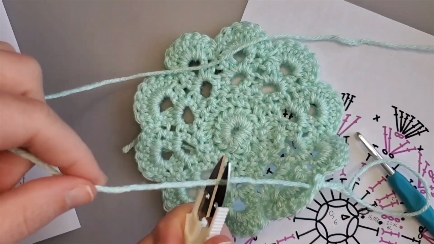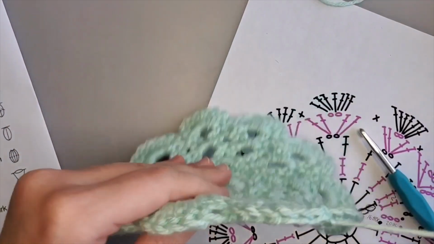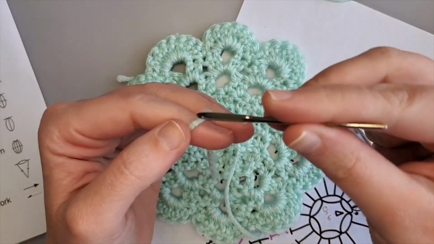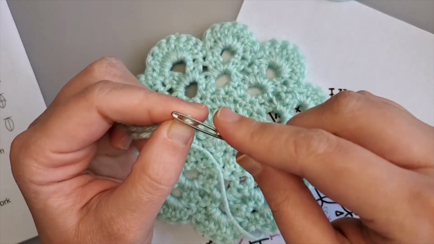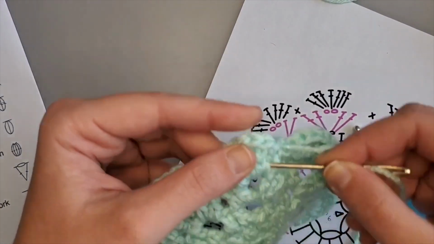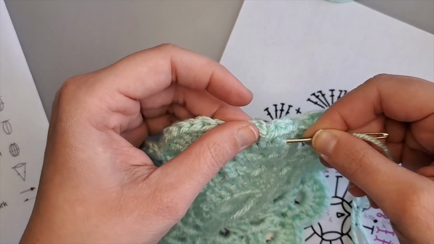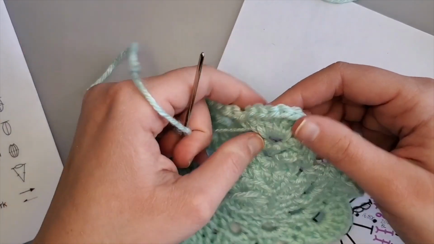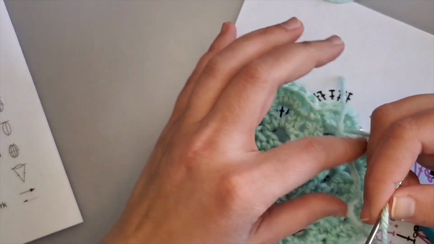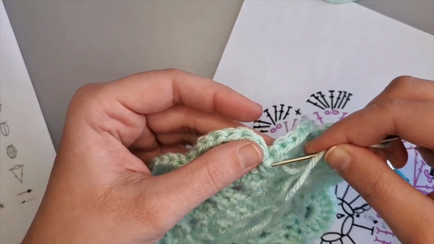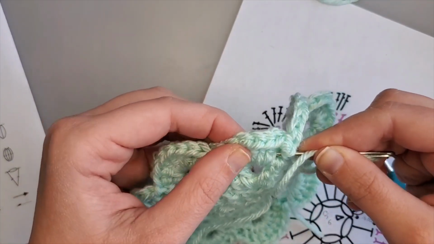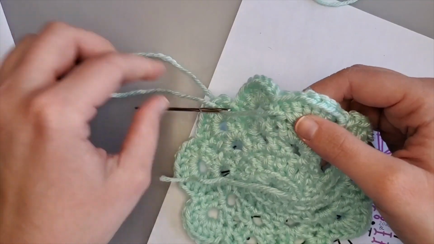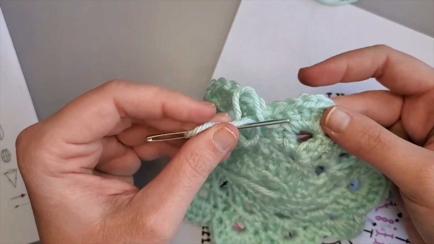So you're just going to grab your scissors and cut your tail and then tighten your knot. Once you've done that, you can weave in your tail. So once you have your yarn needle ready, you're just going to insert through a few stitches through the first petal, and then you're going to pull through, and then also go through this next single crochet, and then go through a few more stitches through the petal just to secure your tail. Once you've pulled through, you can then go back in the other direction to just secure it.